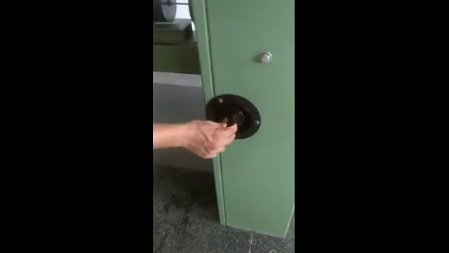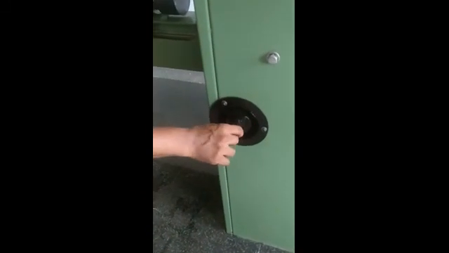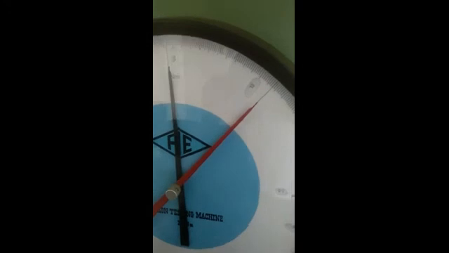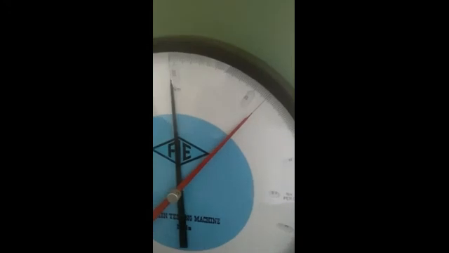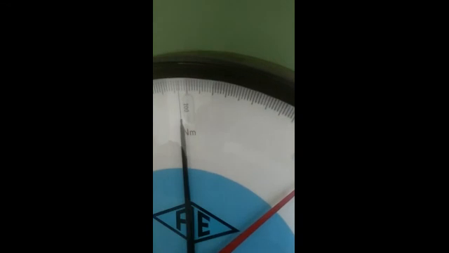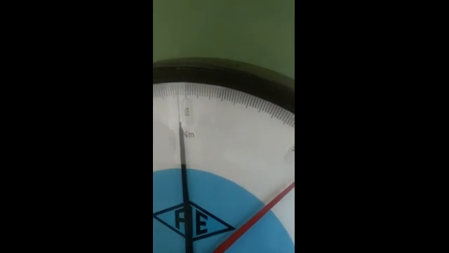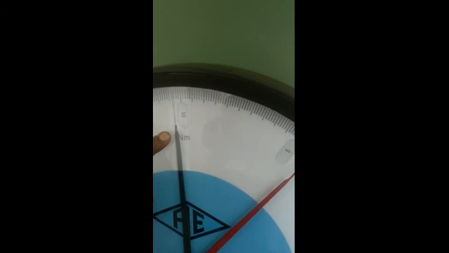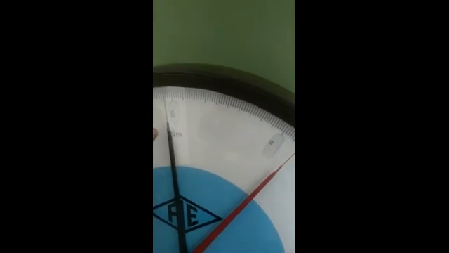Here we can change the scale, so we have changed the scale to 100 Newton meter. You can see we can change the scale setting. Now we have changed it to the 100 Newton meter scale. For this experiment we require the 100 Newton meter scale. In that, the least count will change to 0.2 Newton meter.